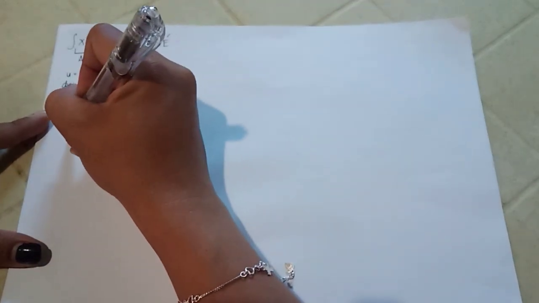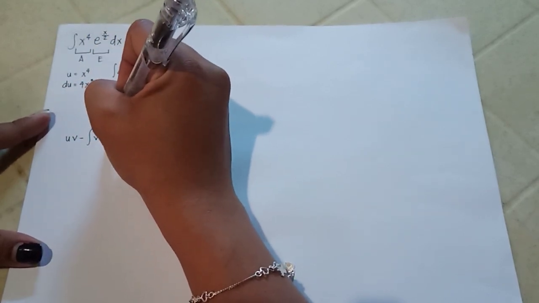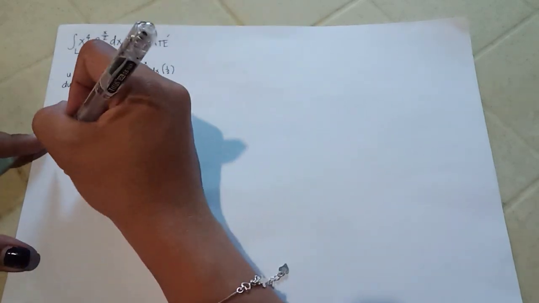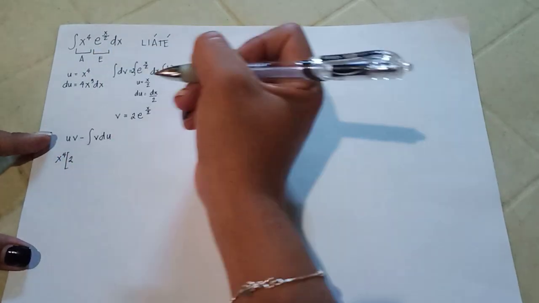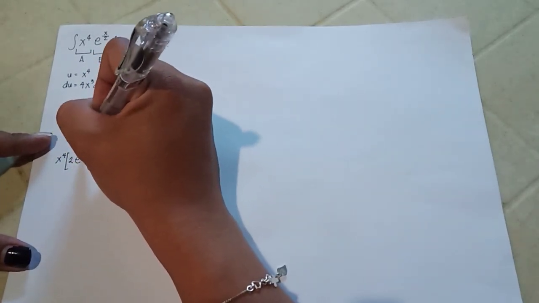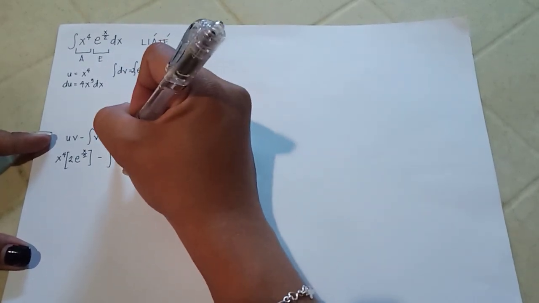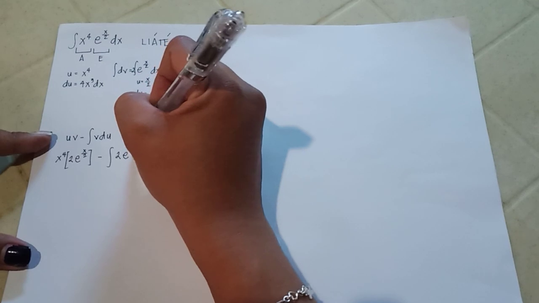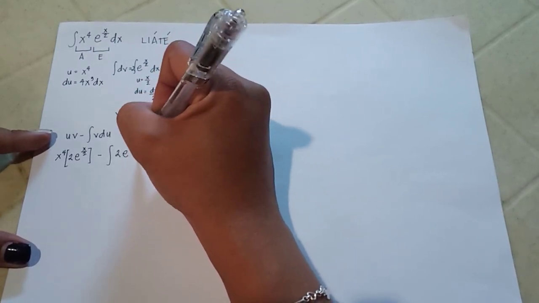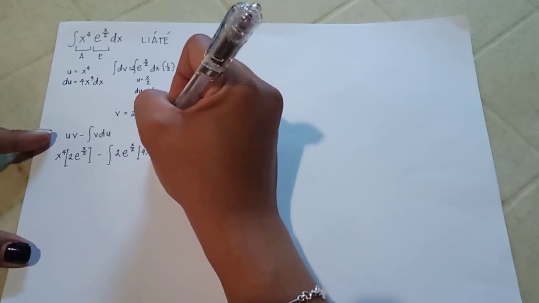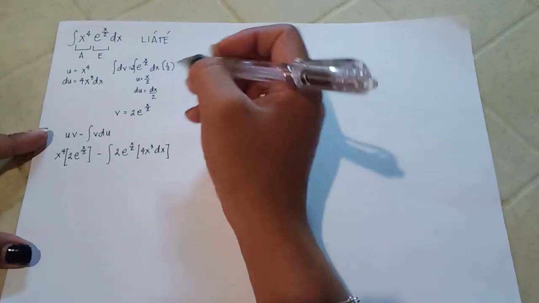So following your formula, that's uv minus integral of v du. Your u value is x raised to 4. Your v value is 2 multiplied by e raised to x over 2, minus the integral of your v, which is 2 e raised to x over 2. Then the value of your du is 4x cubed dx.